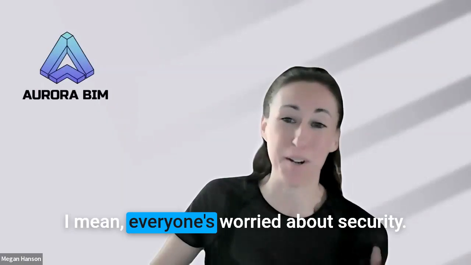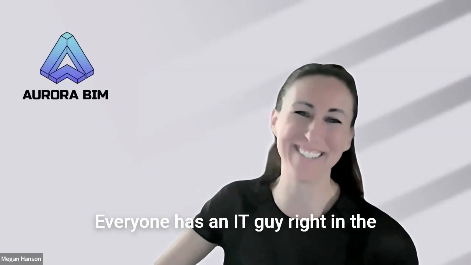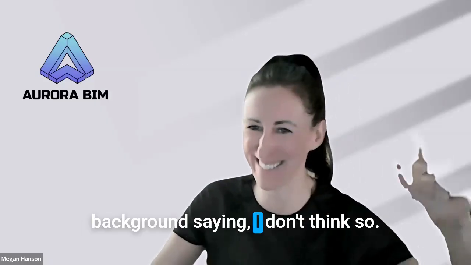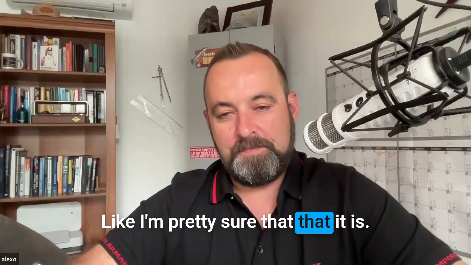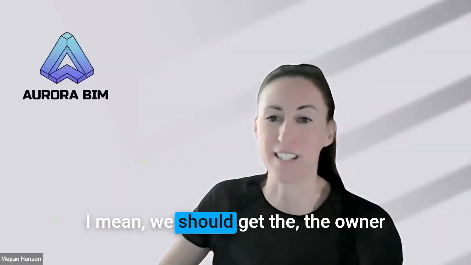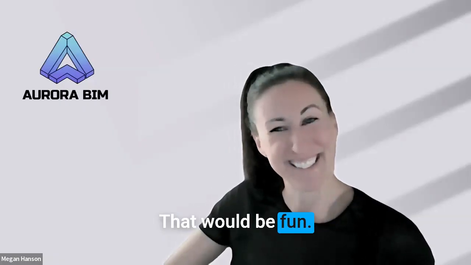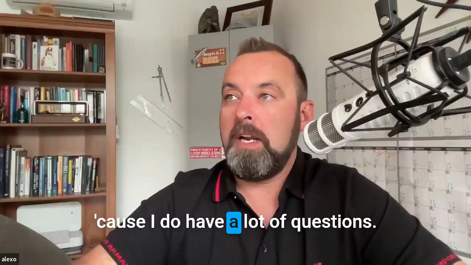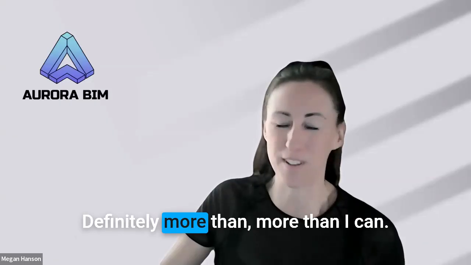I mean, everyone's worried about security, right? Everyone has an IT guy in the background saying, I don't think so. But I'm pretty sure that it is secure. We should get the owner of SoftDrive on here one day. That would be interesting, because I do have a lot of questions. Yeah, he can answer these kinds of questions definitely better than I can.